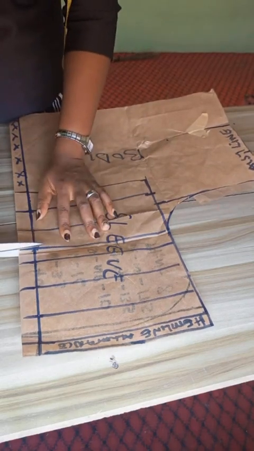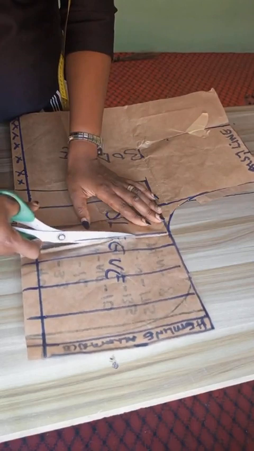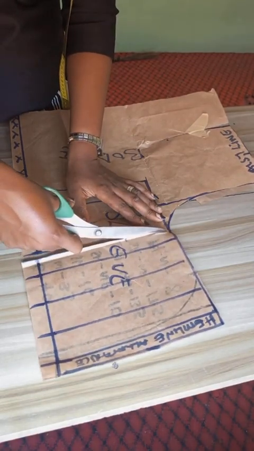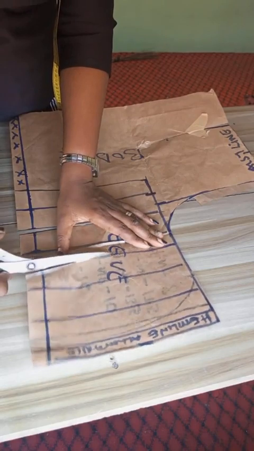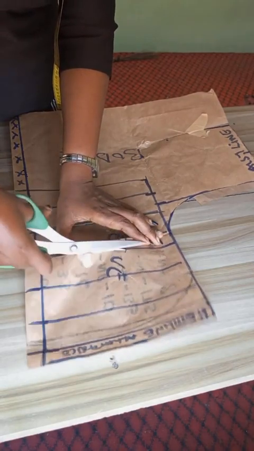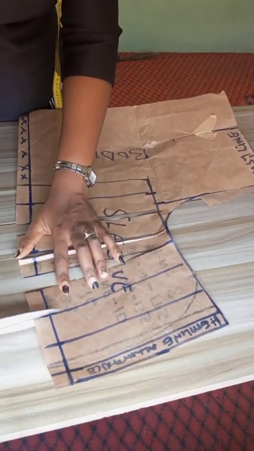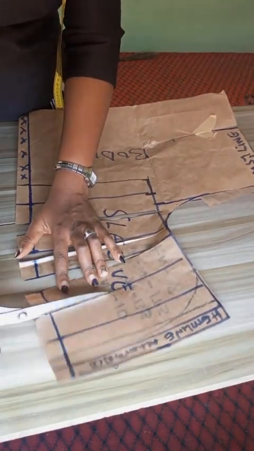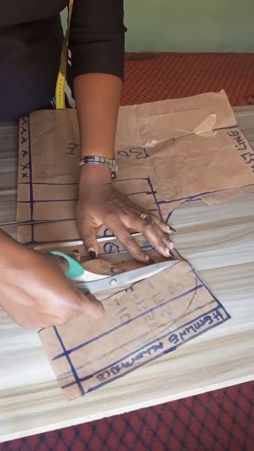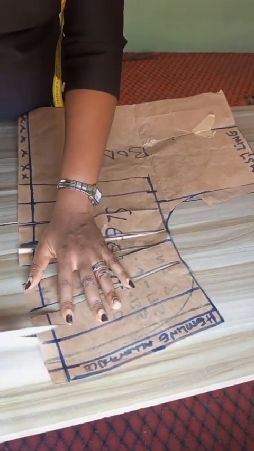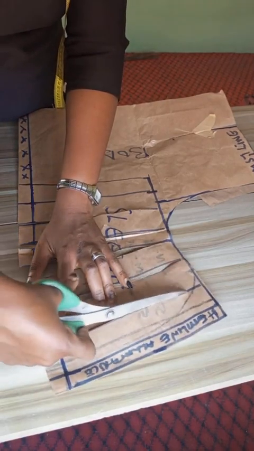And when you are cutting it, ensure that you cut it very close to the base of the sleeve, leaving like 1/4, because if you fail to do that, your pattern will not spread properly. We want it to spread properly so that we have enough together.